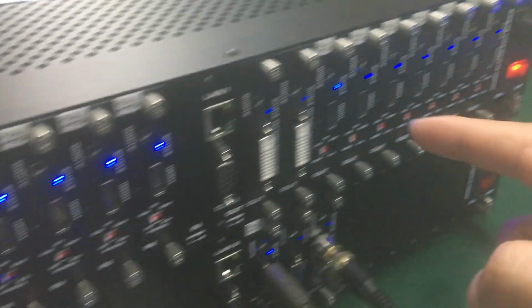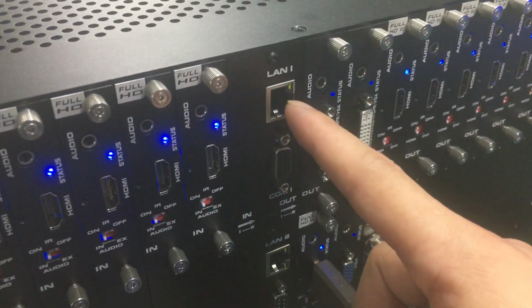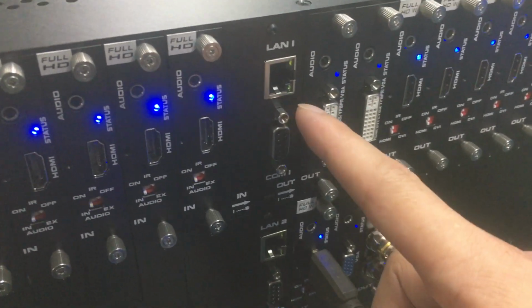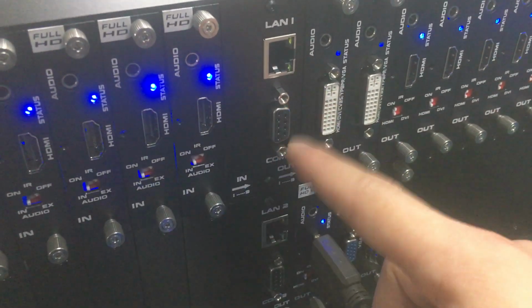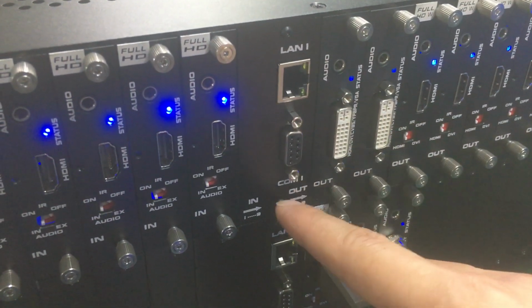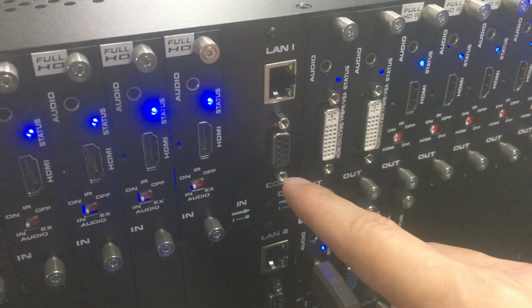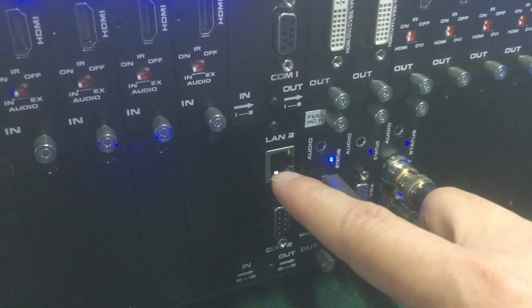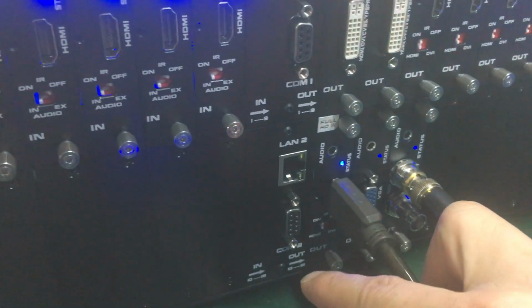For the control, we're using the WebGUI, or we can also use the application, and also can use RS-232. This is line 1 and cut 1, and we also have the backup control, line 2 and cut 2.